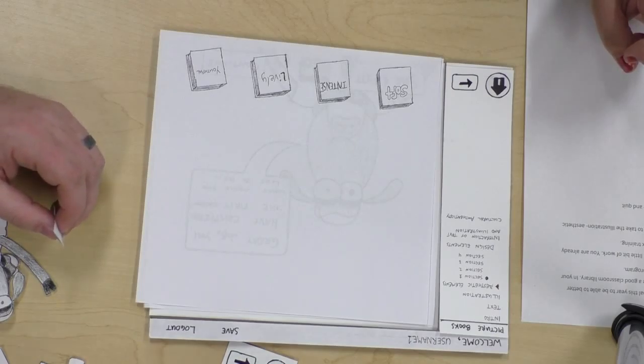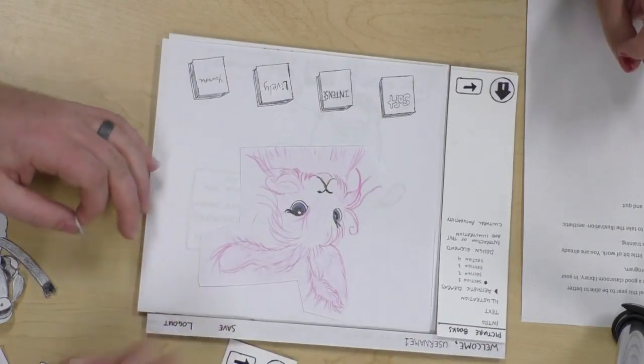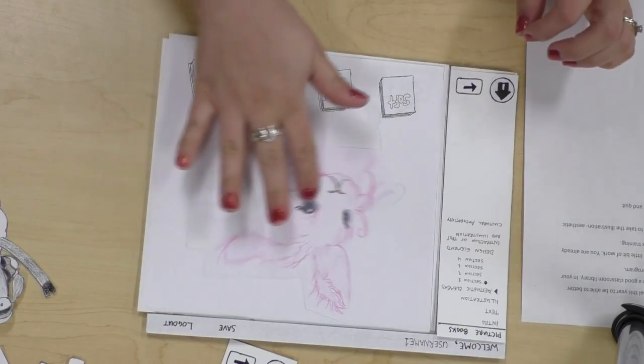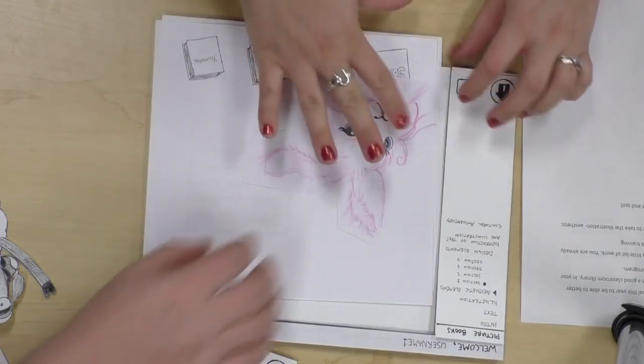So this is for the one with the... Oh, pretty bunny. Okay, you are definitely soft. I want to cuddle you. Soft.